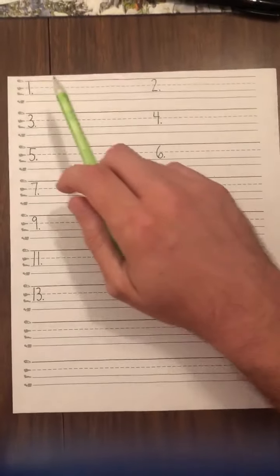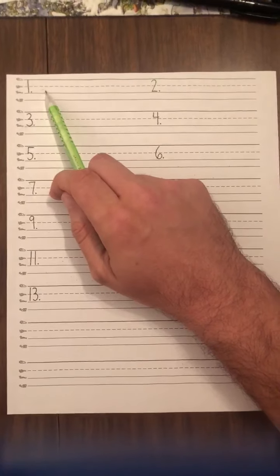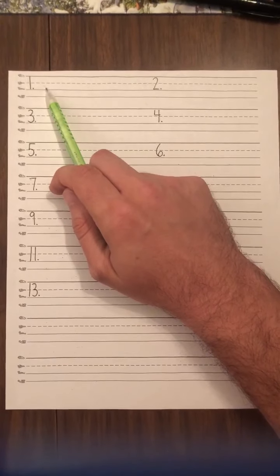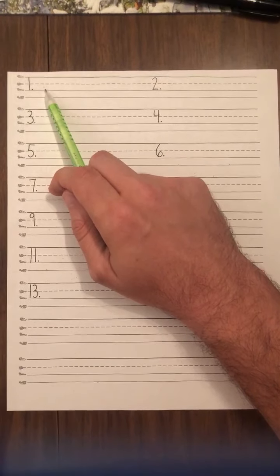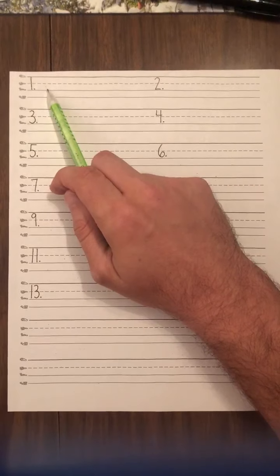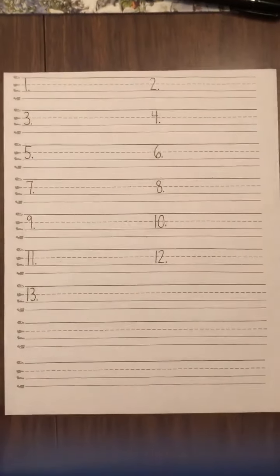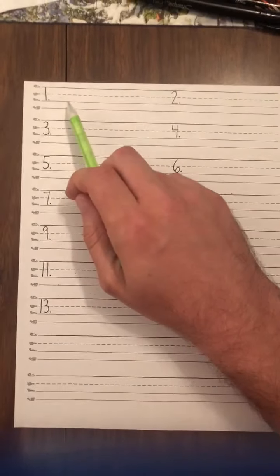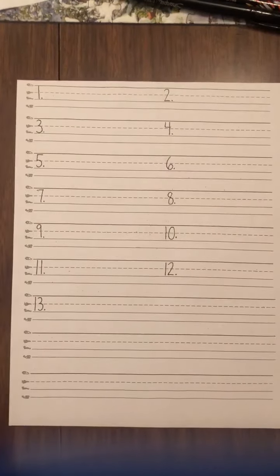So, after you've numbered your paper, number 1, you need to write the 4 different patterns we have been using in this unit to make the OO sound. We've done 4 different double vowel teams to make OO. I want you to write all 4 of them next to number 1.